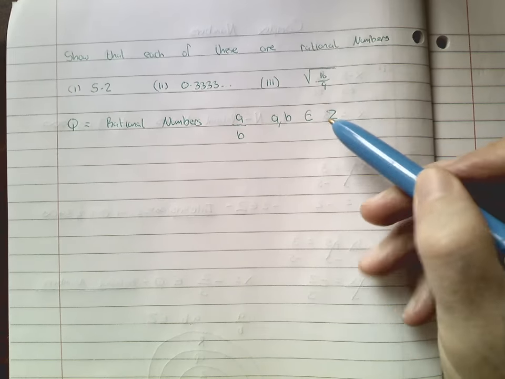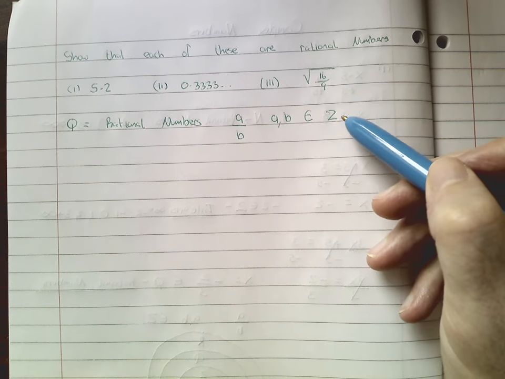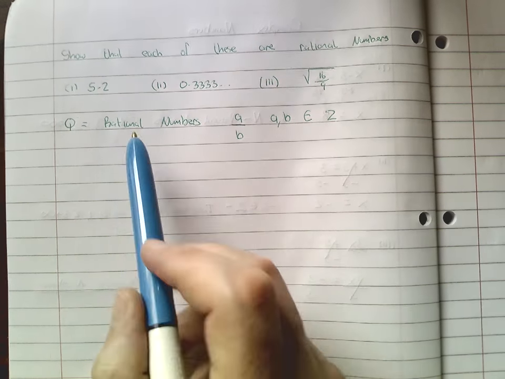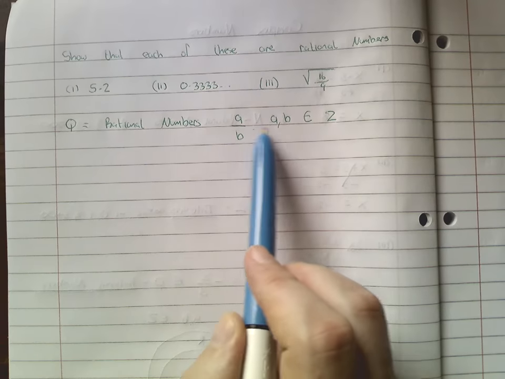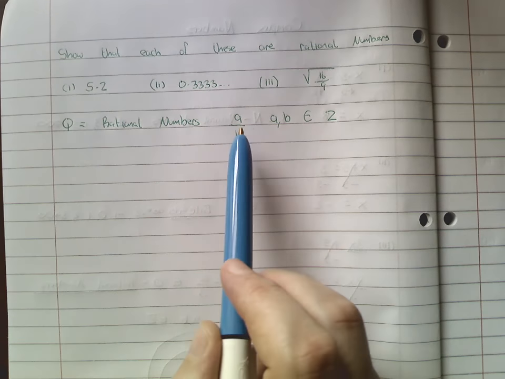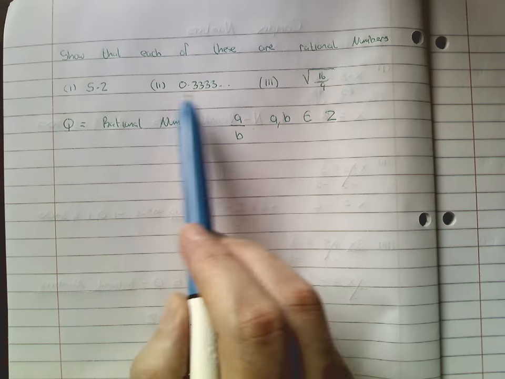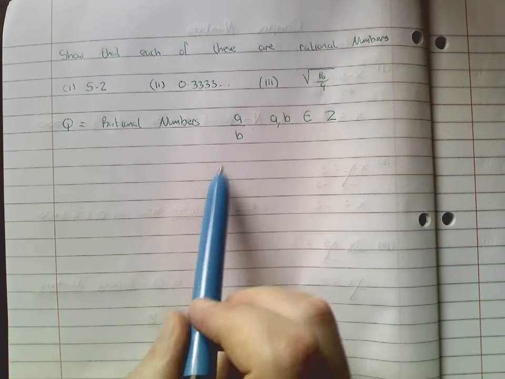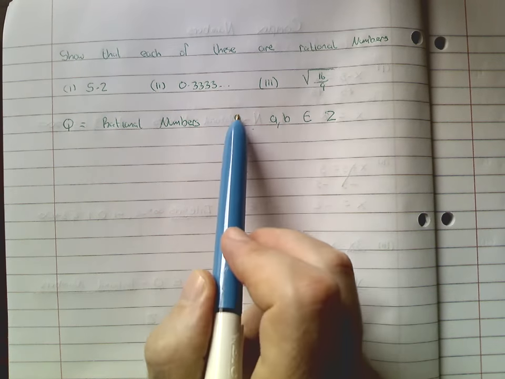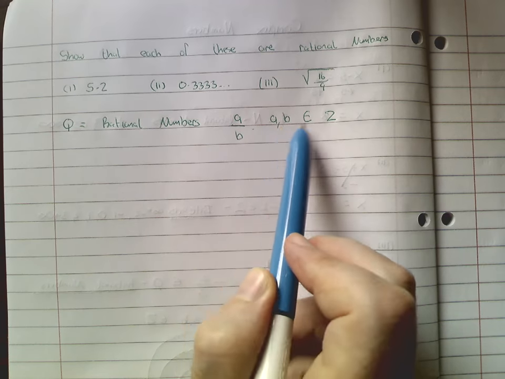Remember, integers are the positive and negative whole numbers. So if we can write these in this form, a over b, where a and b are integers, then we can classify these as rational numbers. Rational numbers can be written as a fraction where the numerator and the denominator are integers.